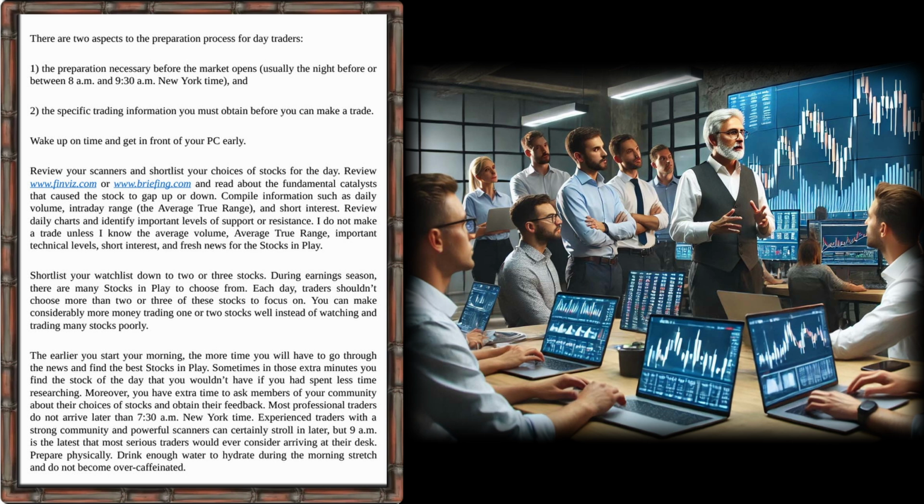During earnings season, there are many stocks in play to choose from. Each day, traders shouldn't choose more than 2 or 3 of these stocks to focus on. You can make considerably more money trading 1 or 2 stocks well, instead of watching and trading many stocks poorly.